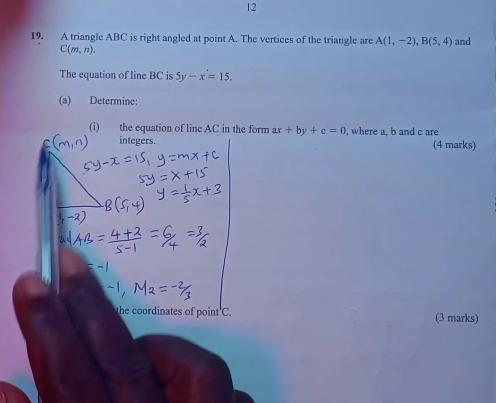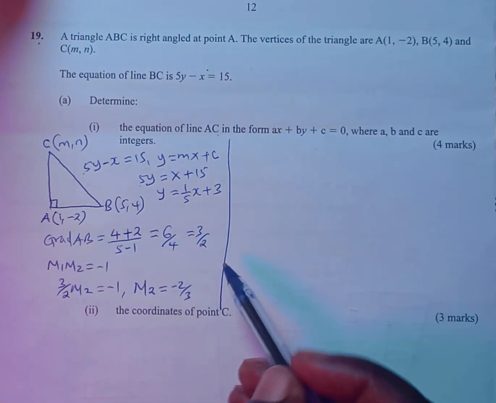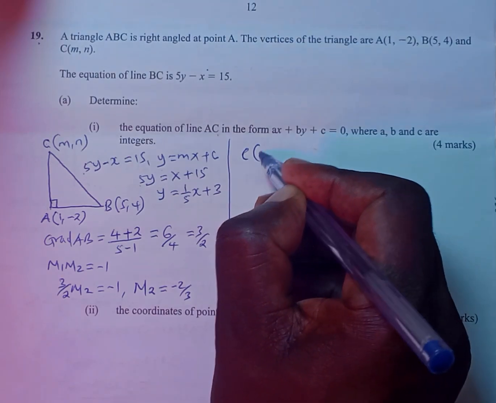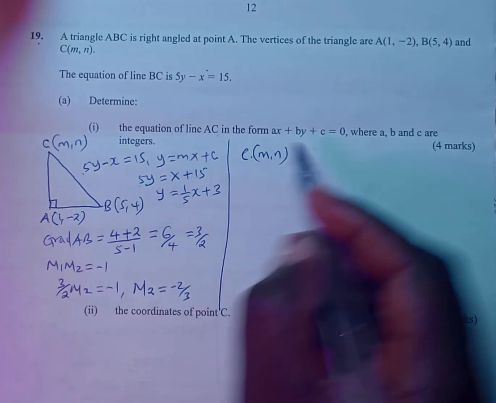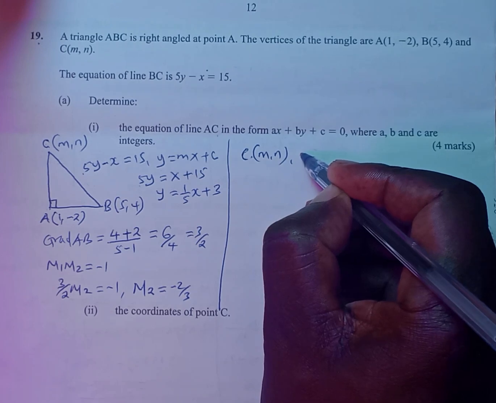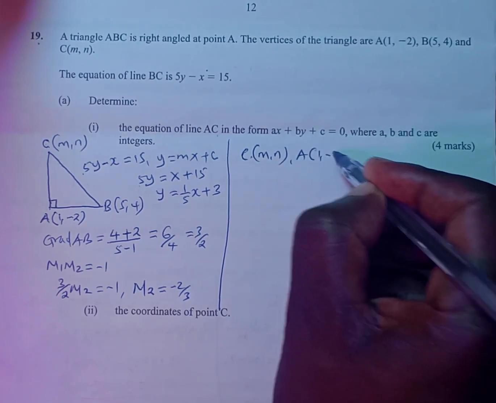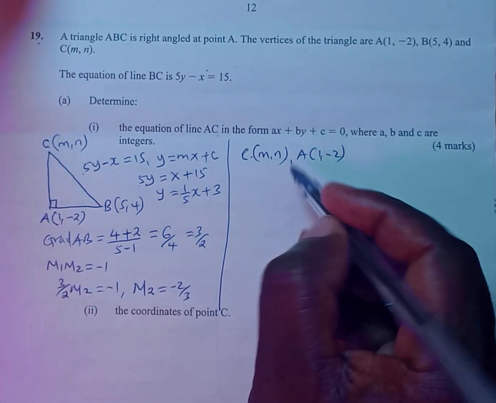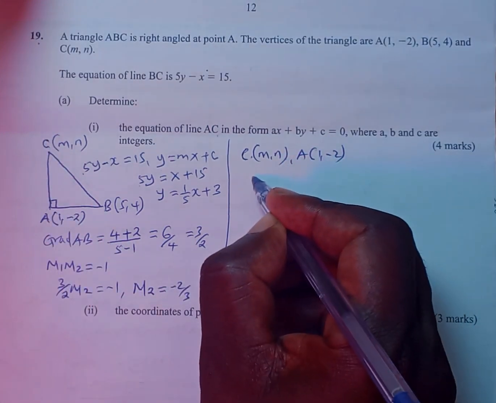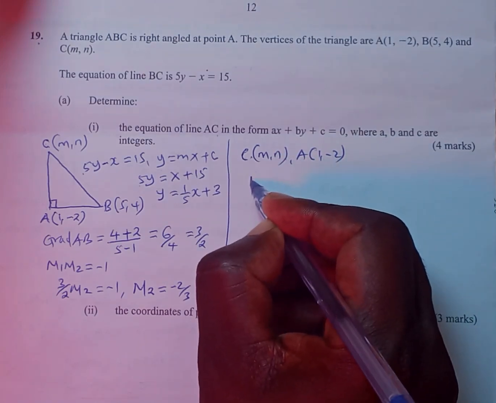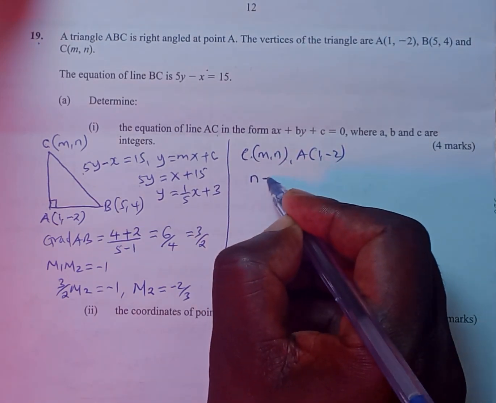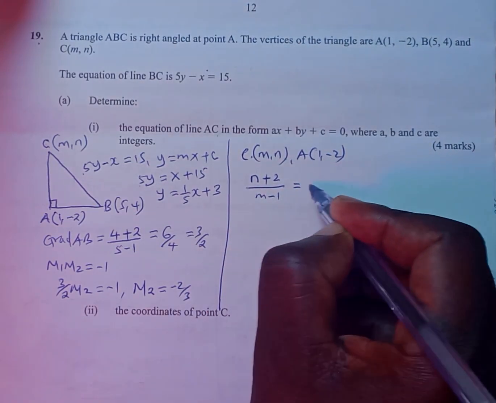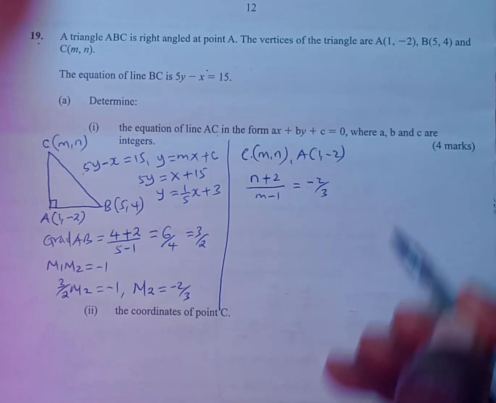Once we have the gradient of AC, we can now get the equation by taking the coordinates of C, that is (m, n), and of course that of A, which is (1, -2). Then we find the equation, because we need the equation of AC. In this case we can take the value of y, which is n at point C, minus -2 gives us plus 2, divided by m minus 1, and this one equals the gradient, which is -2 out of 3.